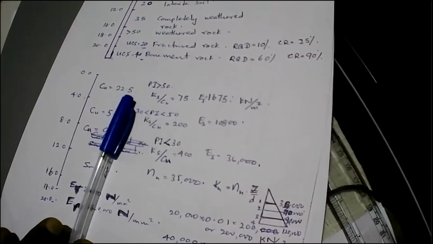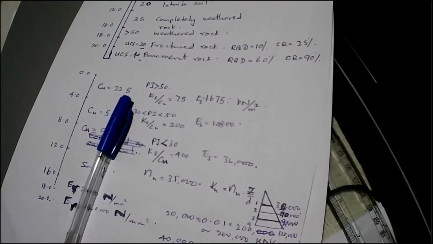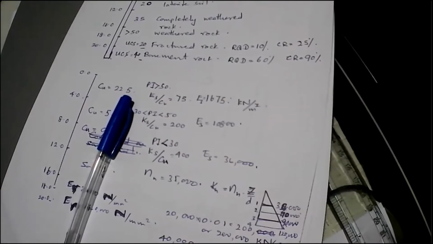So if the rock is not very strong, the elastic modulus may be slightly higher than the elastic modulus of concrete, something like 20 to 30 kilonewtons per millimeter square.